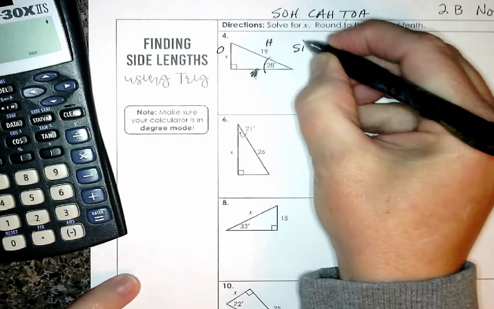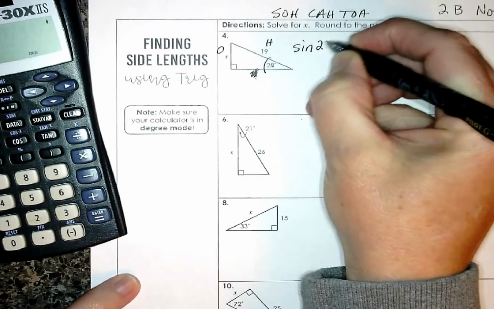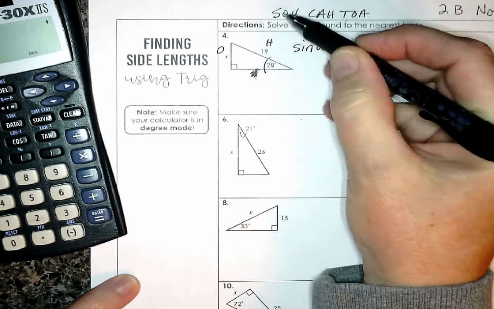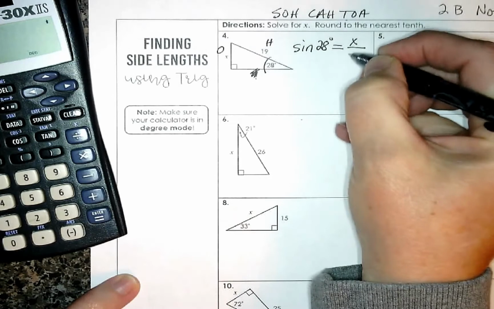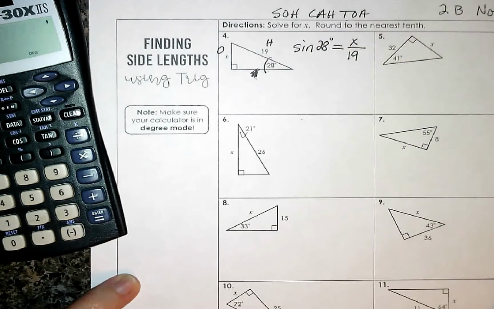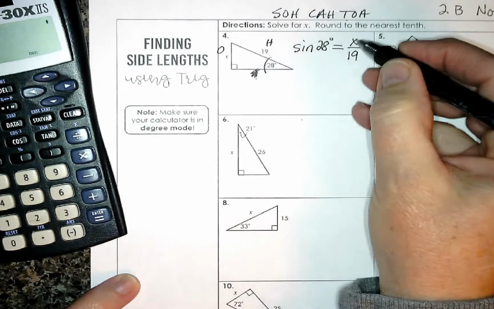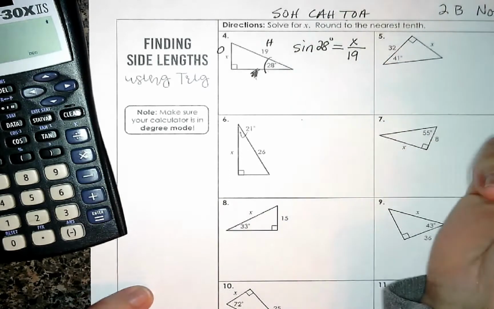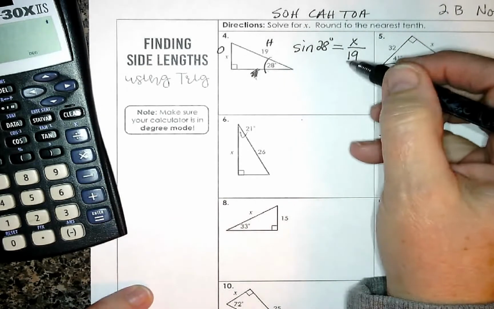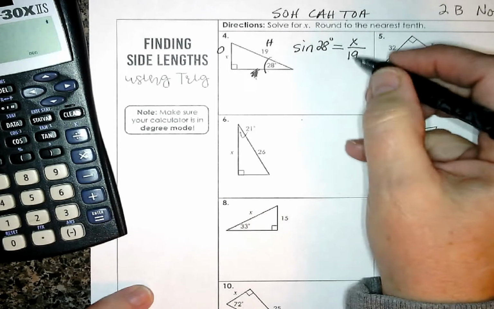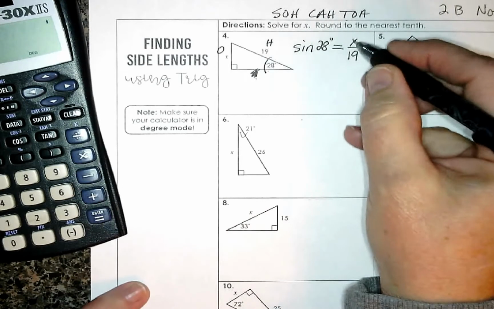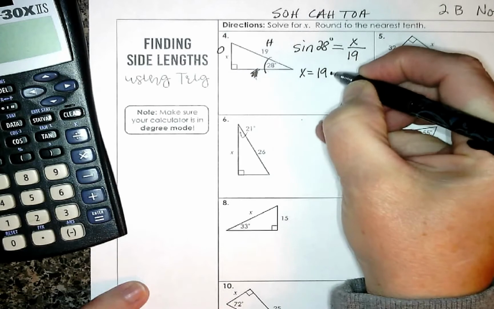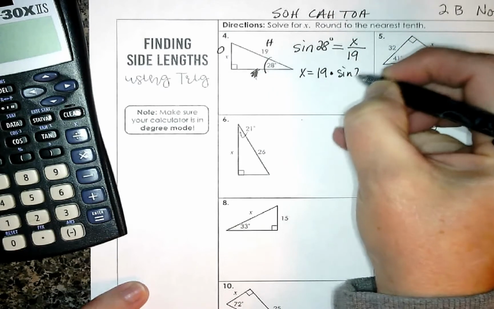So I'm going to write my equation. Sine 28 degrees equals, now I write my ratio. Sine is opposite over hypotenuse. We said if the x is on the top, then it's going to be a multiplication. Now, some people will write the whole thing out. Others can just do a little shortcut. So really it's x equals 19 times sine 28.